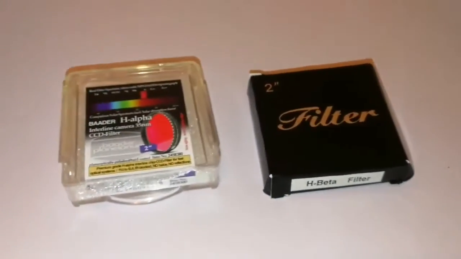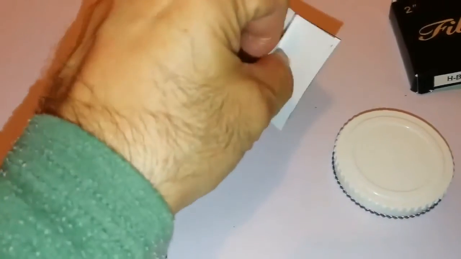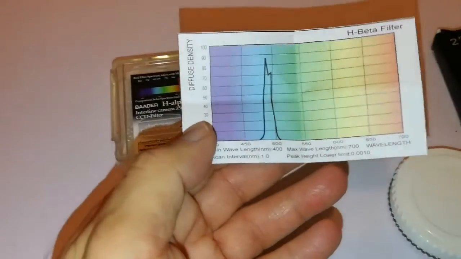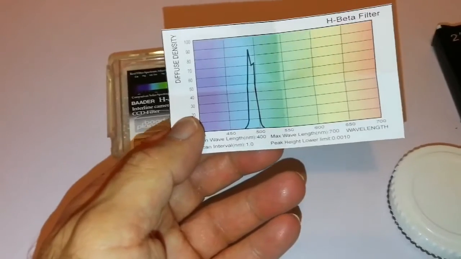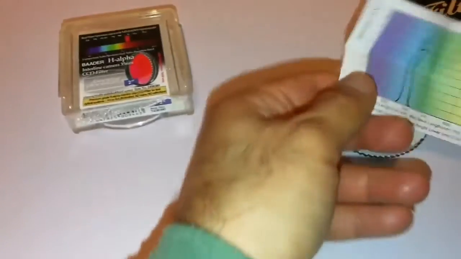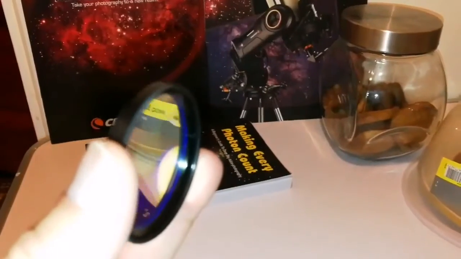Oh, this package is falling apart. I will open them and see how it is. Okay, this is the hydrogen beta filter. The hydrogen beta line is near the oxygen three, so practically it's useful especially for seeing things like the Horsehead Nebula and a few other objects, more objects you can see in the sky. So that's the way the filter works, and let's open it. Okay, that's a 2-inch. These are 2-inch filters.